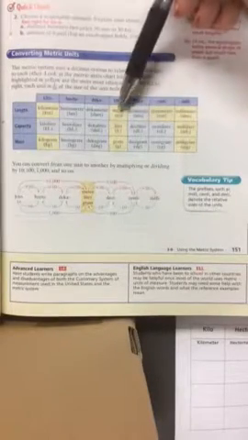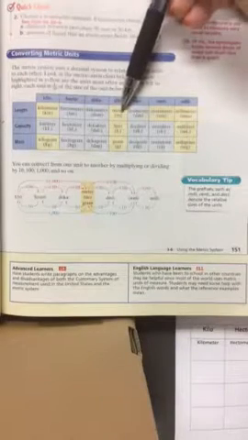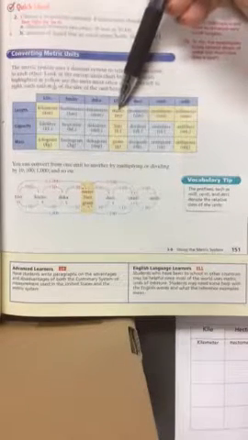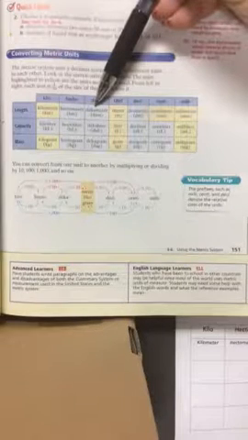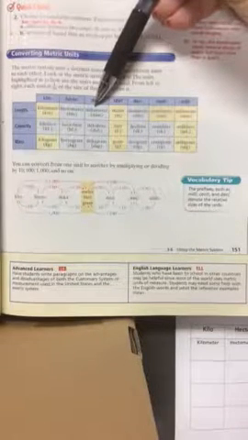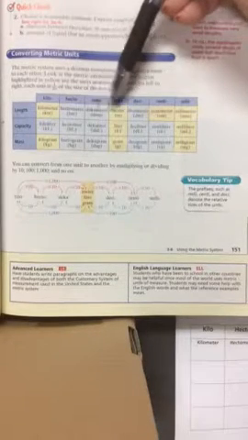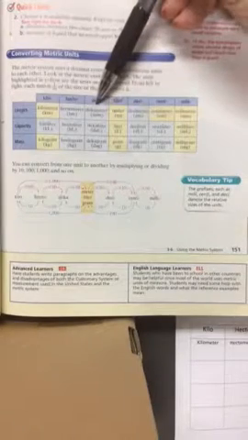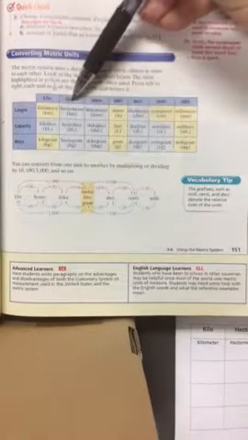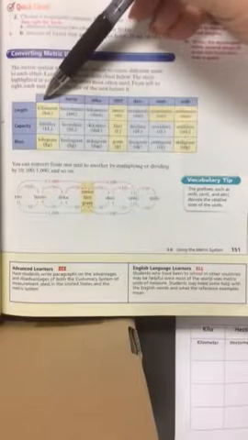Now these are larger units. If you had 1 meter, you would have 0.1 decameter, which means if you had a decameter and you chopped it up into 10 pieces, you'd have 10 meters. Then hectometer would be 0.01, kilometer would be 0.001.